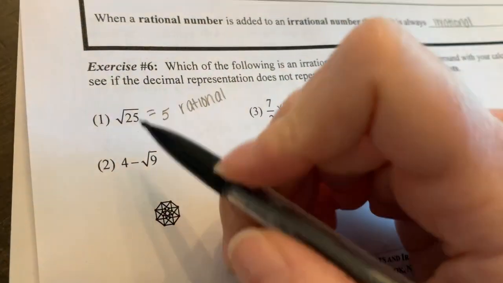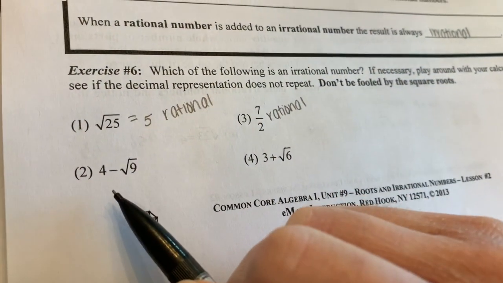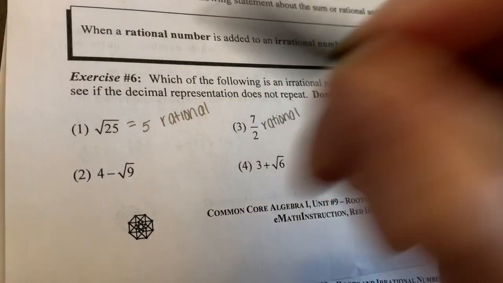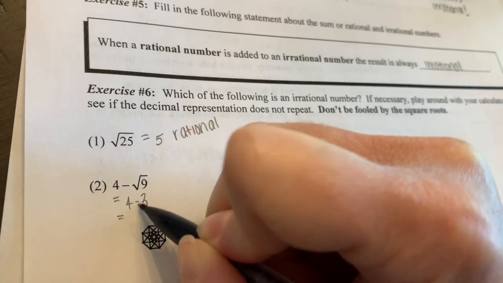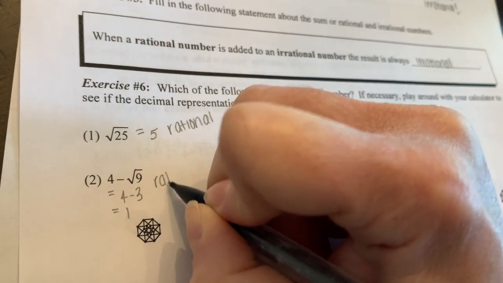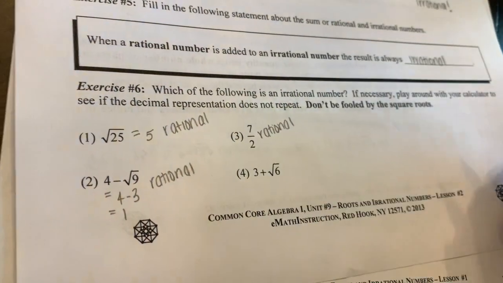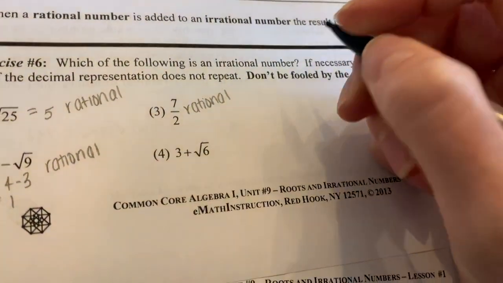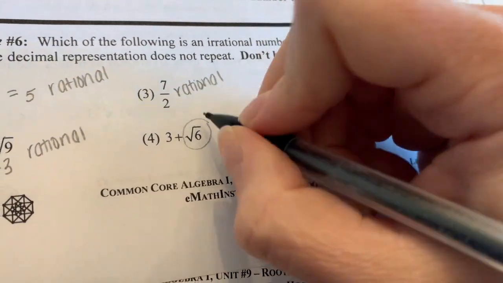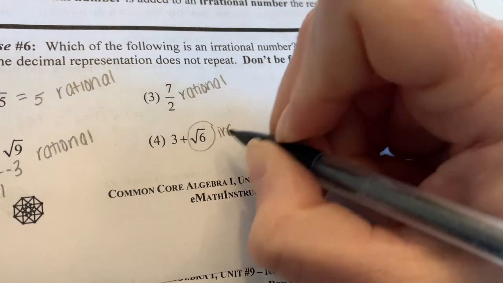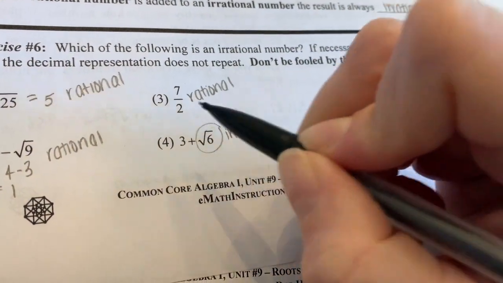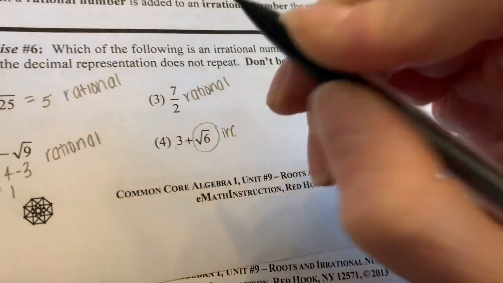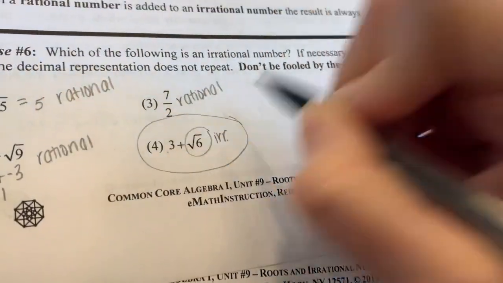Then this is 4 minus the square root of 9. Just because you see a square root sign doesn't mean it's irrational. I know that the square root of 9 is 3. 4 minus 3 is 1. That's rational. And finally, we got this guy, 3 plus the square root of 6. This is an irrational number, and I know that because 6 is not a perfect square. So I already have an irrational number. If I add something to it, it's going to stay irrational. So the whole thing is irrational.